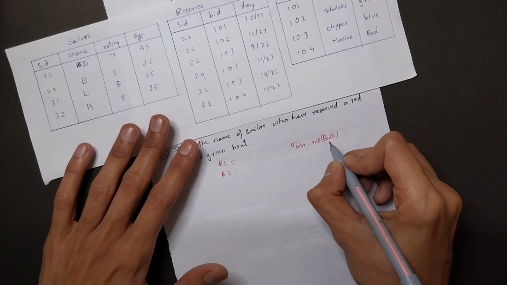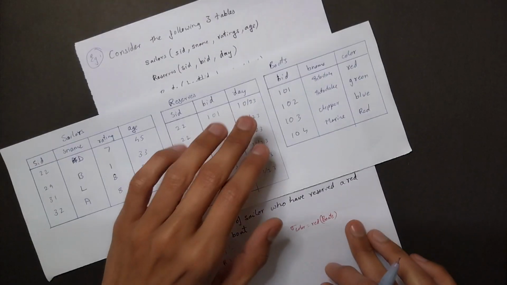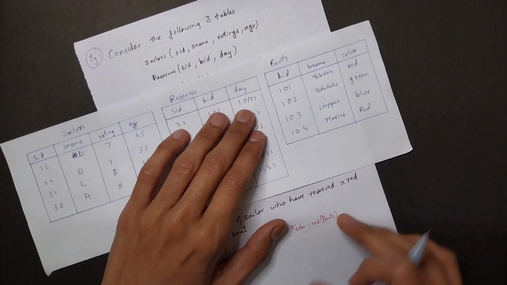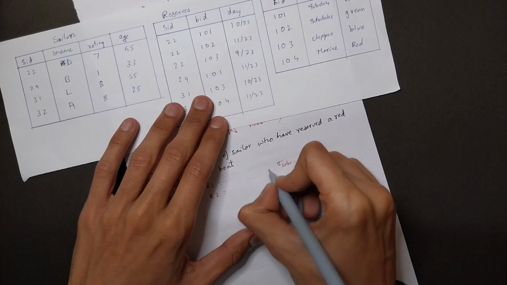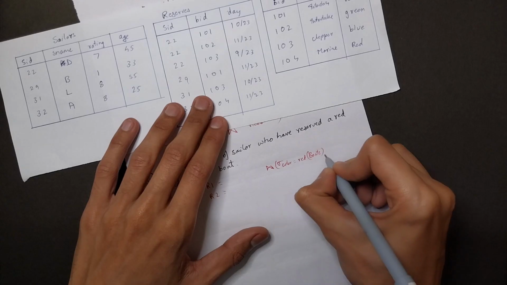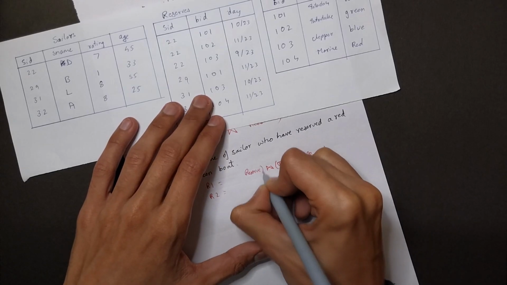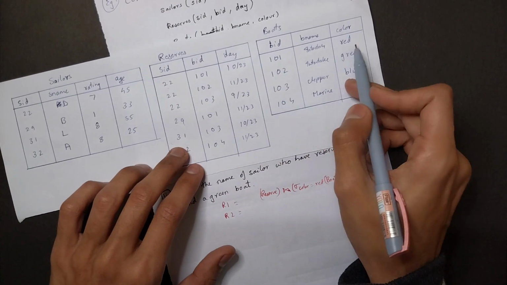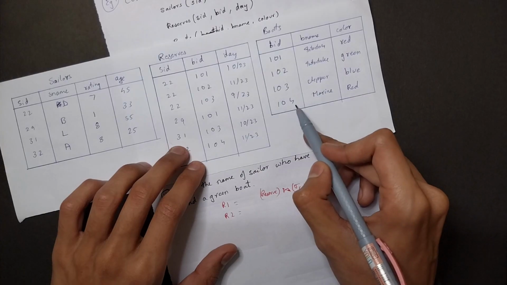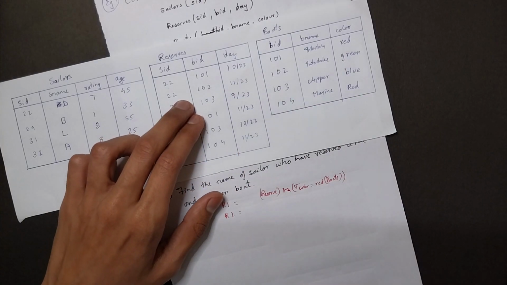From the boat table I have chosen only the tuples which have the red color, and then I will do a natural join of this whole thing with reserve. Now see, red is in 101 and red is in 104, so 101 and 104 will be matched. I'll mark this.